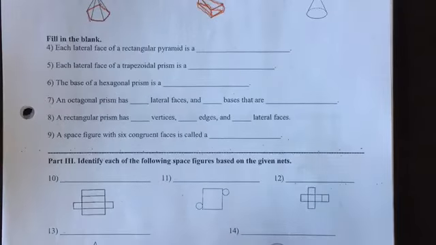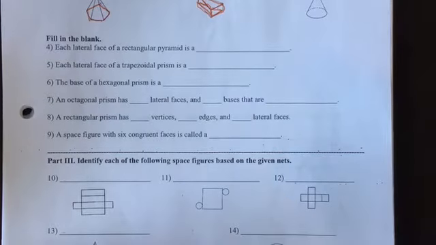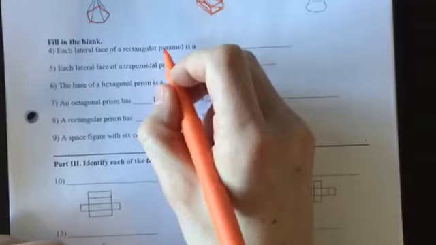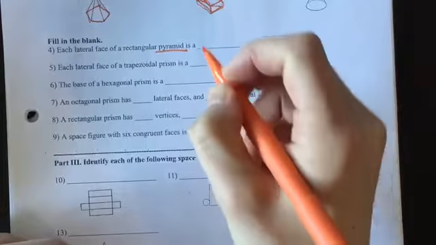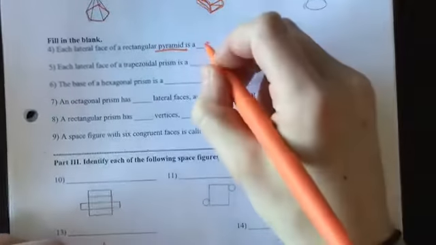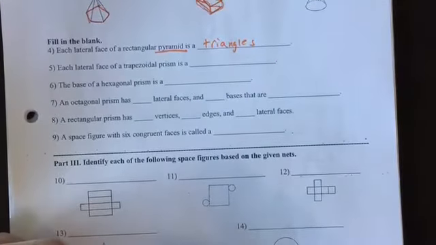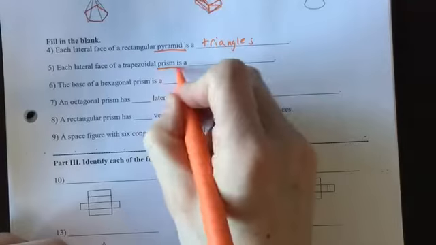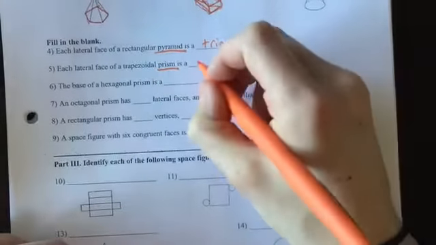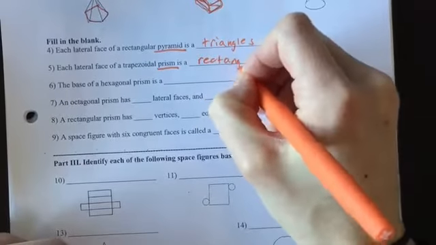Okay. On to numbers 4 through 9. Let's just do numbers 4, 5, and 6 first. So you're going to fill in the blank. Go ahead, do your questions. Answers. Each lateral face of a rectangular pyramid, it's a pyramid. Don't care what the base is, it's a pyramid. That means our faces are triangles. Number 5, each lateral face of a trapezoidal prism, every face of a prism is a rectangle.